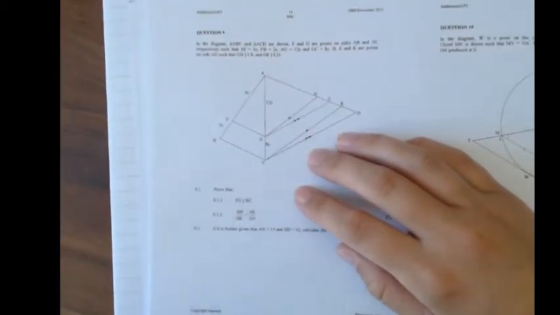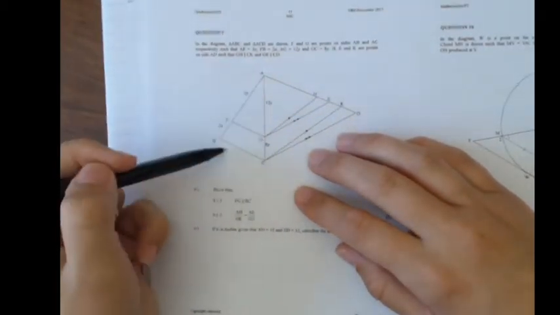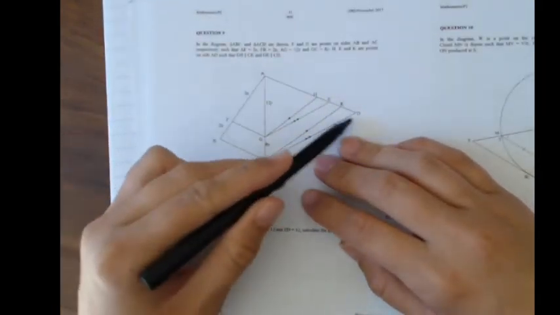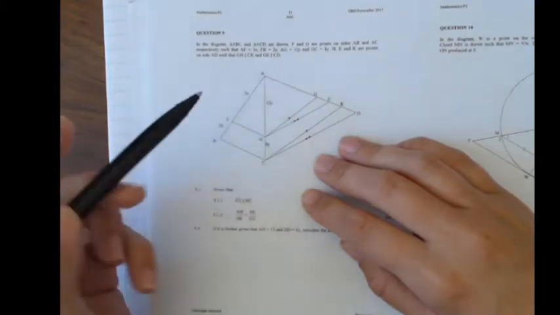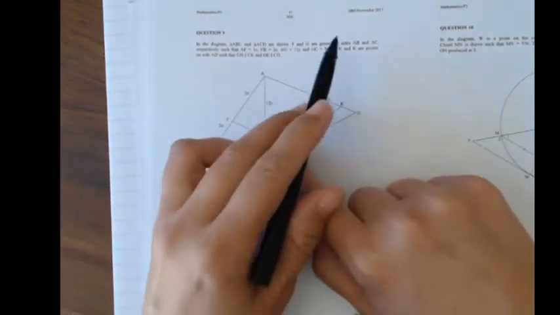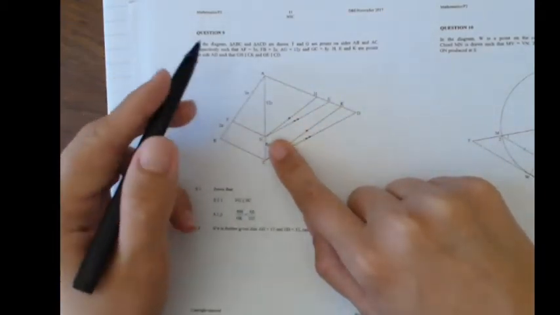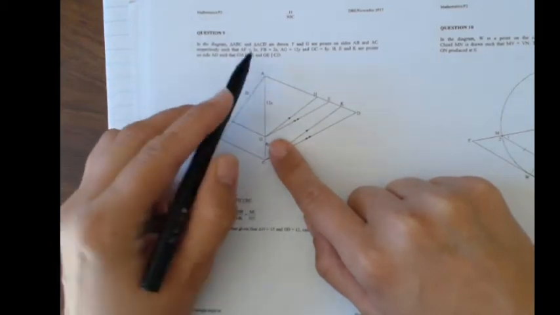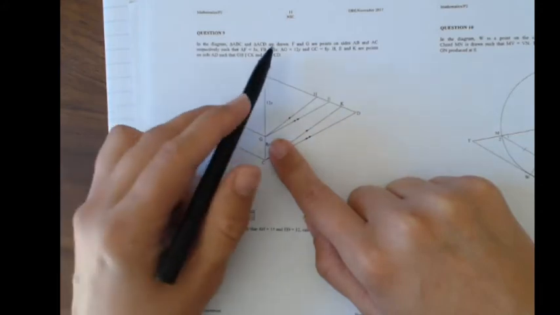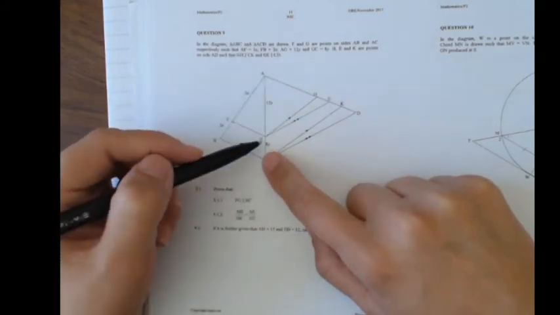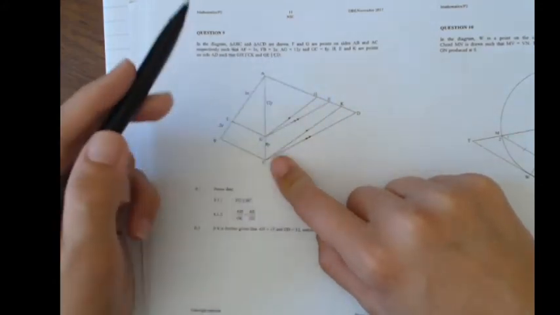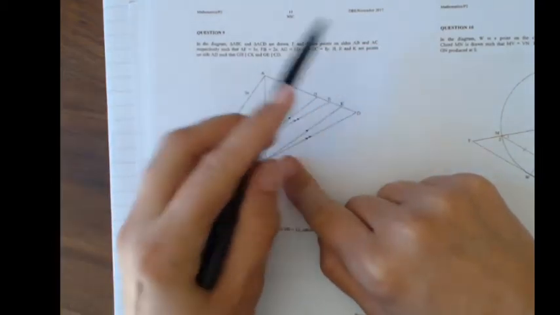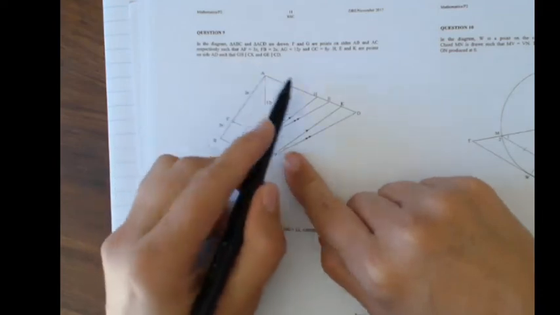Okay, it says, in the diagram, triangle ABC and triangle ACD, so these two triangles there are drawn. F and G are points on the sides AB and AC, respectively, such that AF is 3x, that's shown, FB is 2x, AG is 12y, and GC is 8y. Okay, all of that is shown there. H, E and K are points on the sides AD.